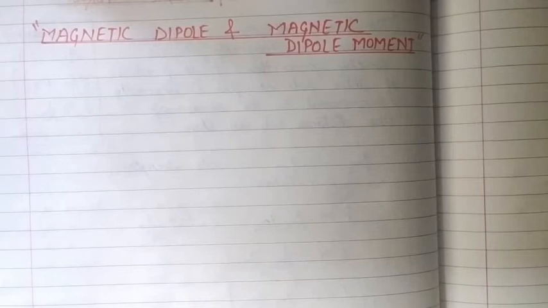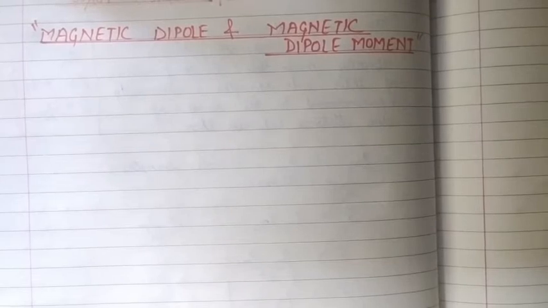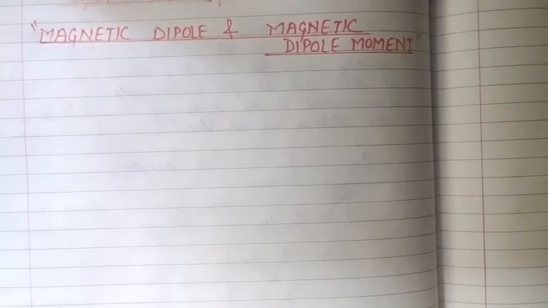A magnetic dipole can be defined as the arrangement of two equal and opposite magnetic poles separated by a small distance, as an electric dipole was defined as the arrangement of two equal and opposite charges separated by a small distance.